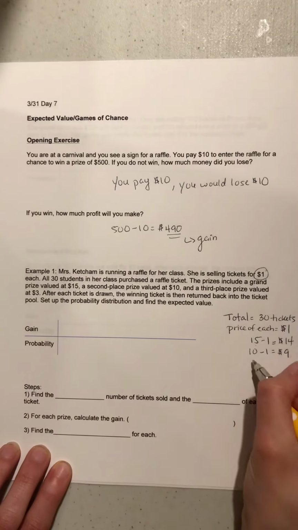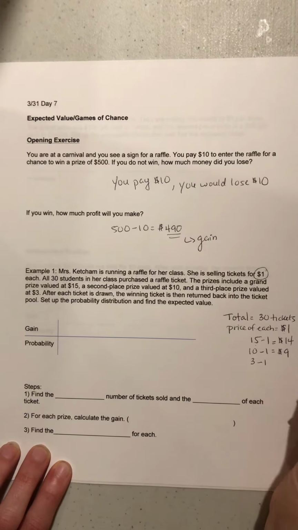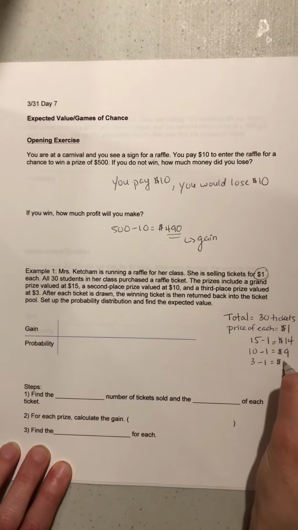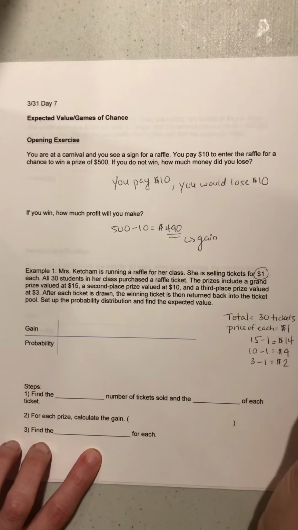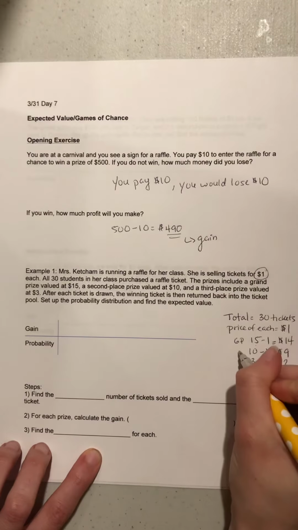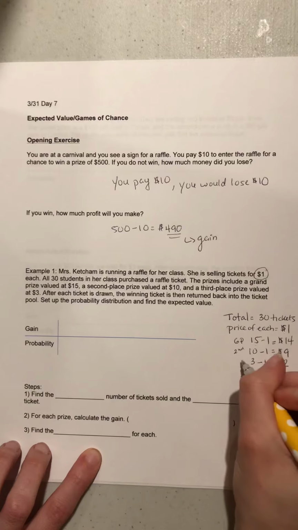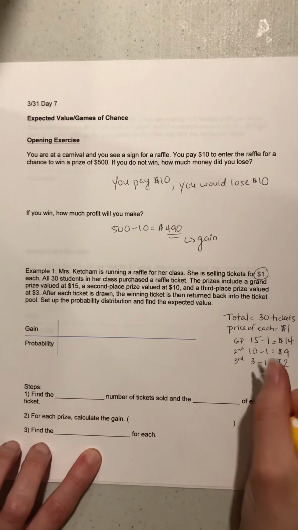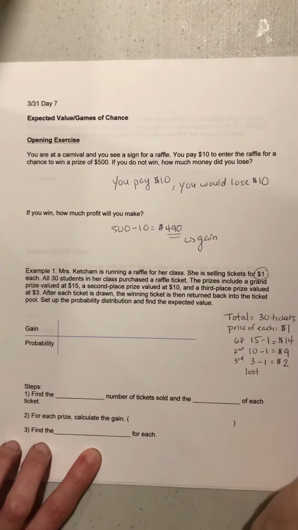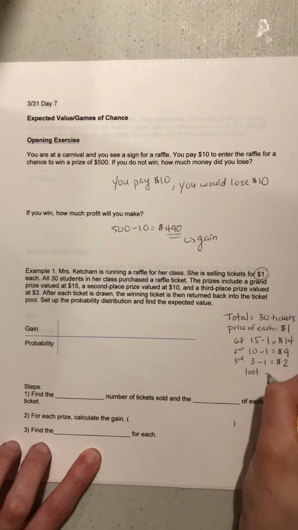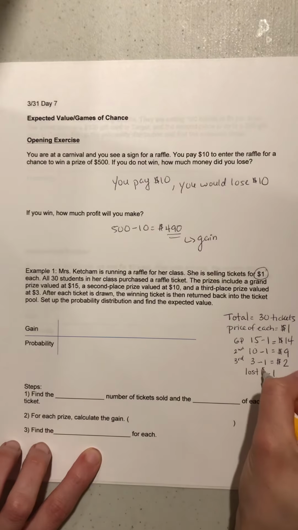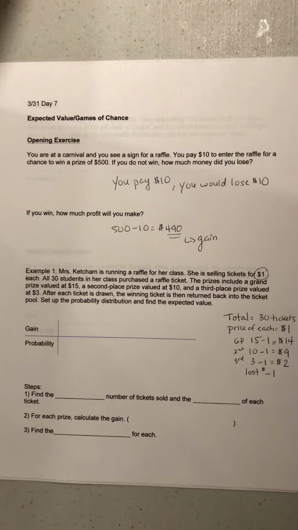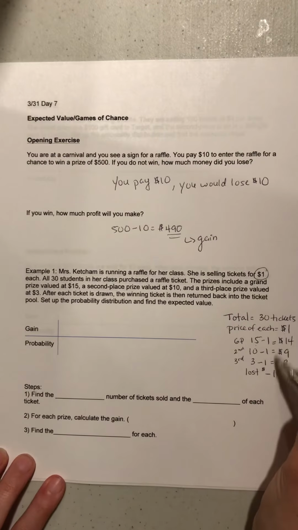If you won the $3 prize, you'd have to subtract out the $1 that you spent, and your profit would be $2. Now this is if you got a grand prize. This would be the second place prize or the third prize. If you got nothing, if you lost the raffle completely, you would be negative $1, meaning you would lose $1. So that's the steps that you're going to take.